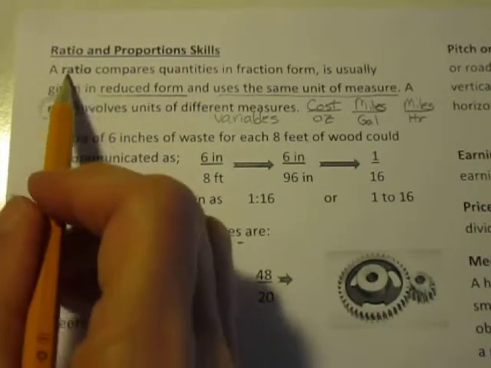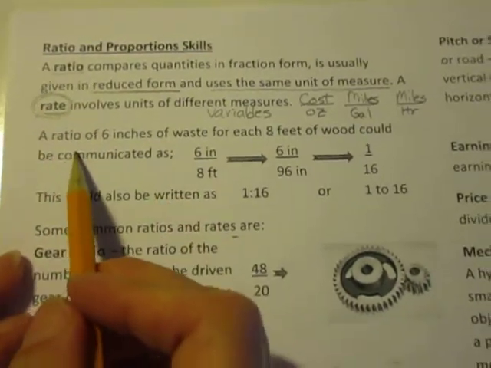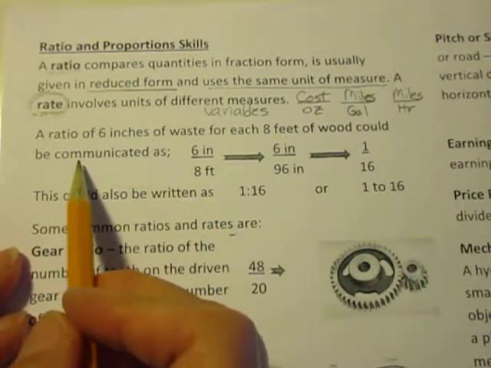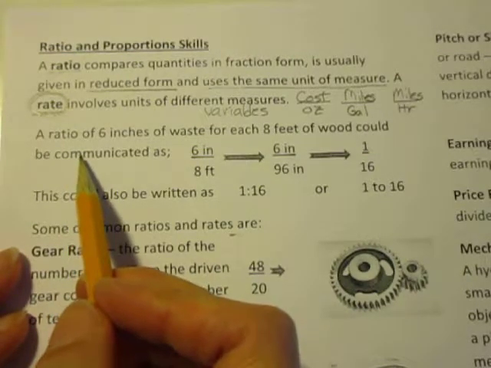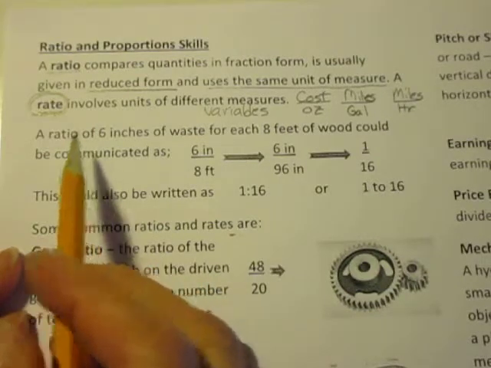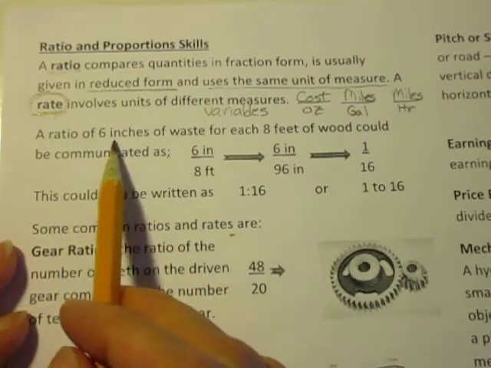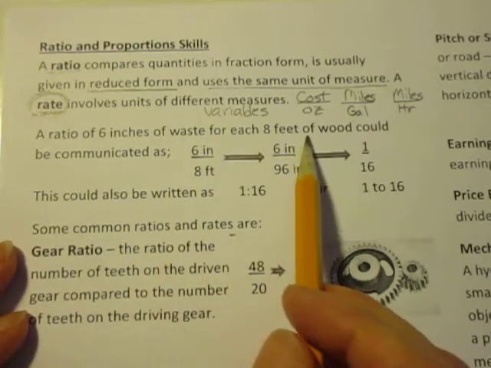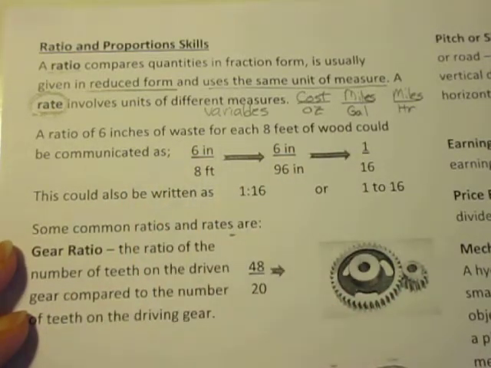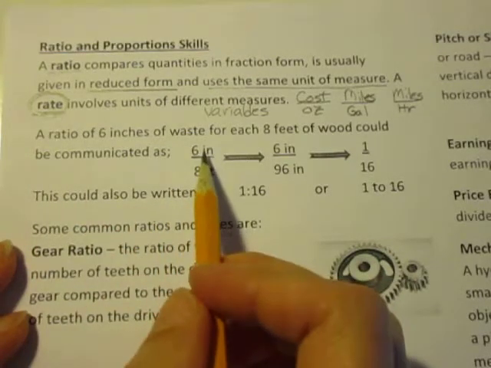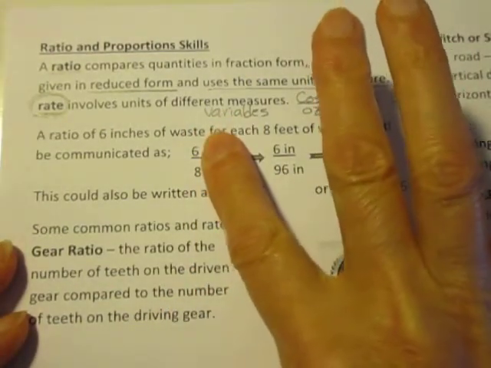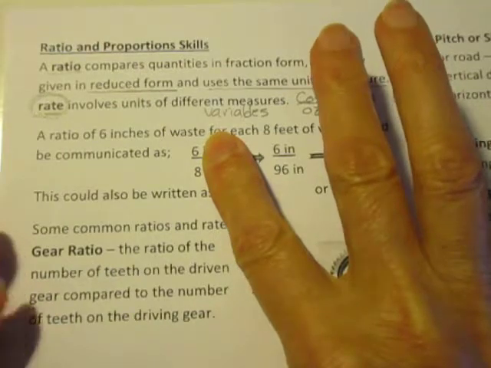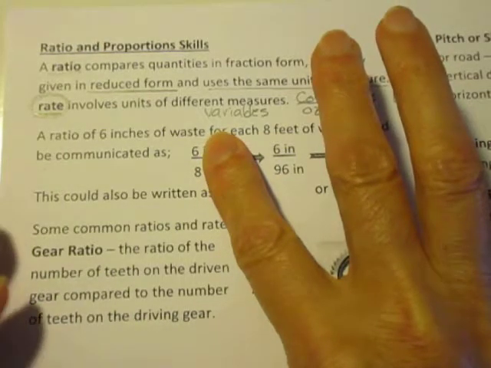Very similar to what we're going to be dealing with a ratio. But with a ratio, you want to be careful that you are measuring two different measures of the same unit. In other words, both of them are measuring length. Both of those are measuring time, or whatever it might be. In this case, I've got an example, a ratio of 6 inches of waste for each 8 feet of wood. Let's suppose that this is a spec for a wood project. If you set up a ratio here of 6 inches of waste for 8 feet of wood, if you would cover up the units of measure there and just look at 6/8, reduce that, 3/4 of what you're purchasing is going to go to waste.